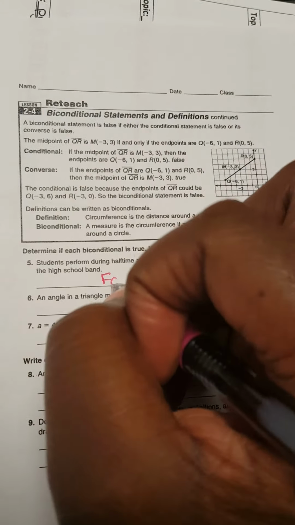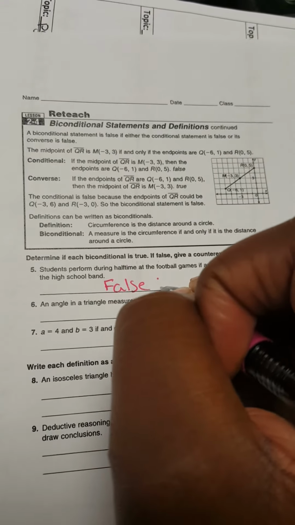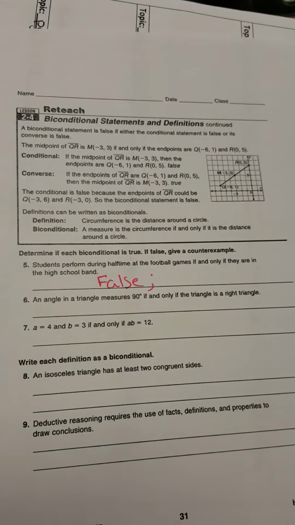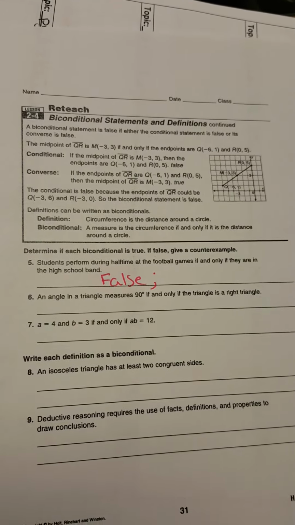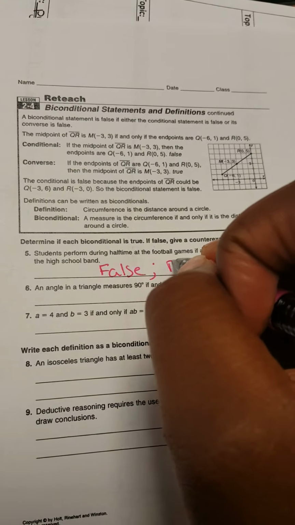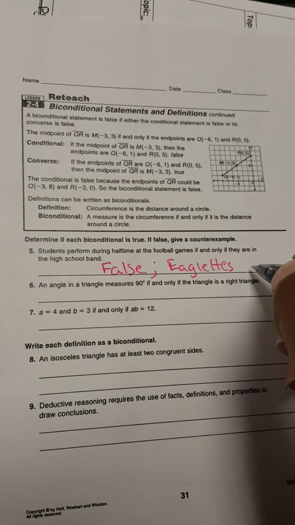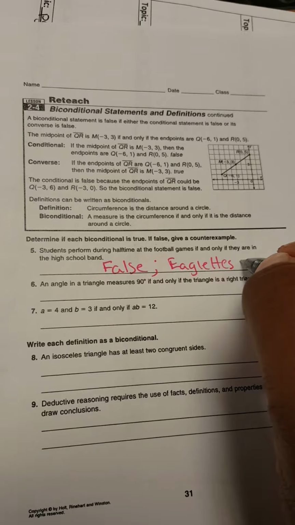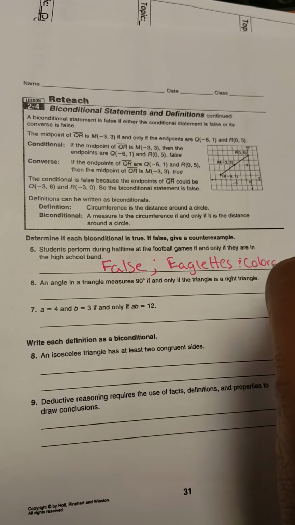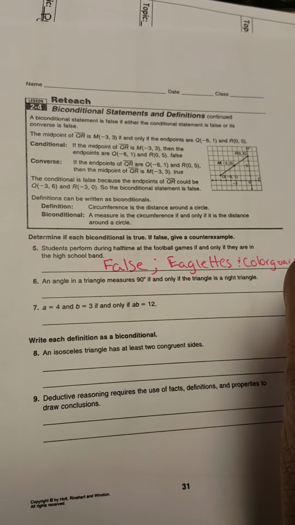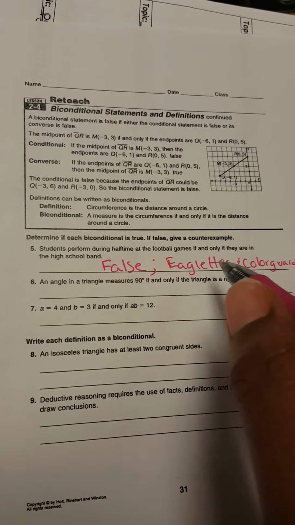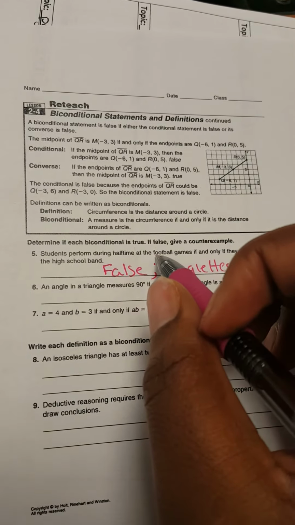Hopefully you said false. Who else performs during the halftime show? Is it only the band? It could be eaglettes. It could be the color guard. Those are counterexamples that make this statement not always true.